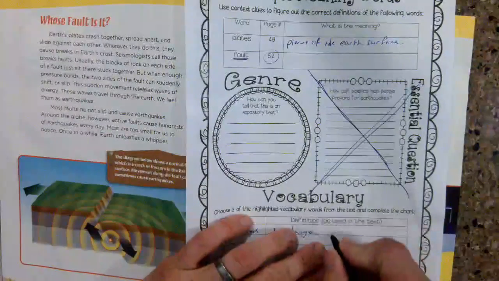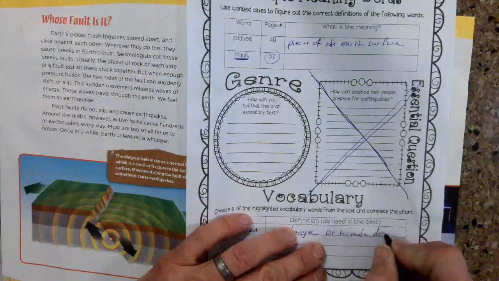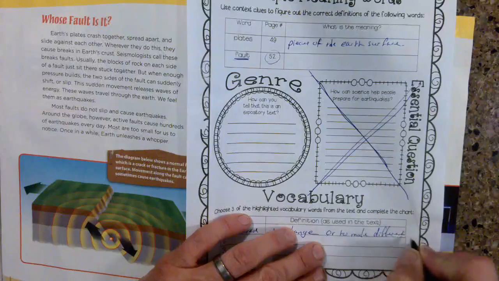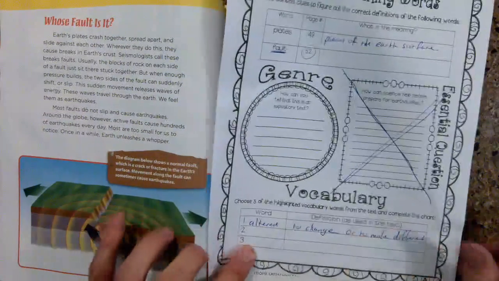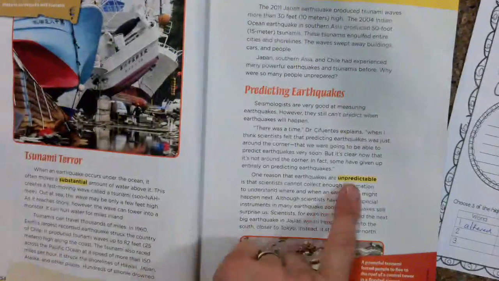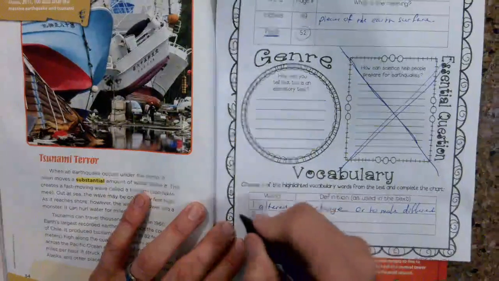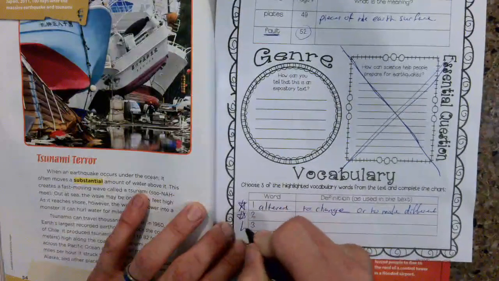To change or to make different. So you can find 2 more bold print words. Maybe pick severe, destruction, maybe unpredictable, maybe substantial. Use the back of the book if you're unsure and come up with 3 vocabulary words here.